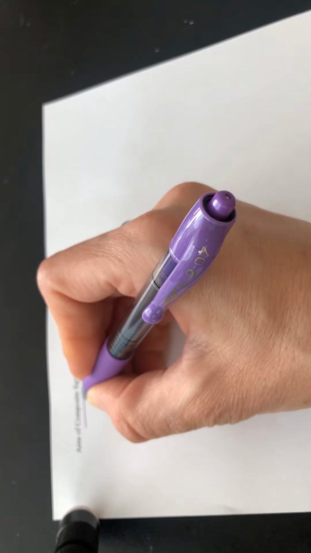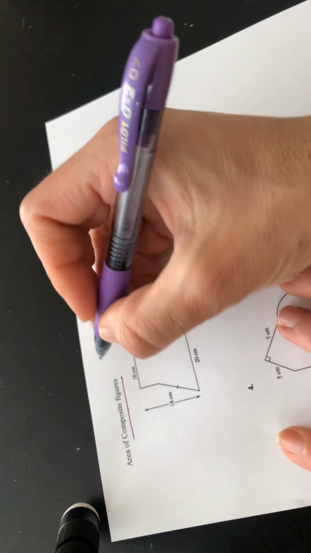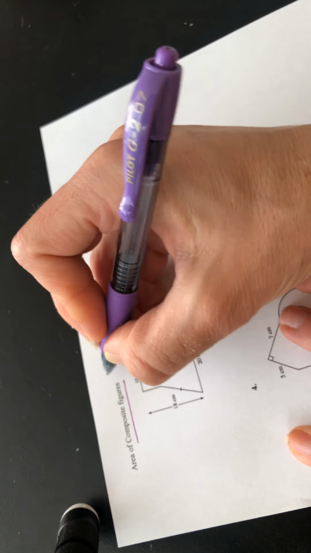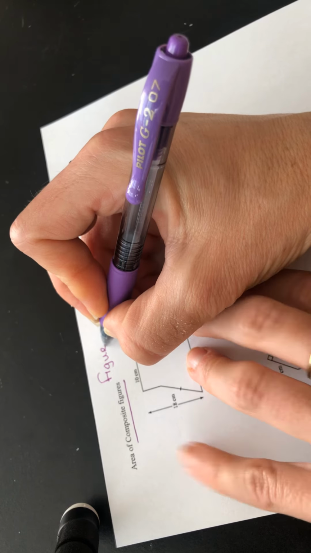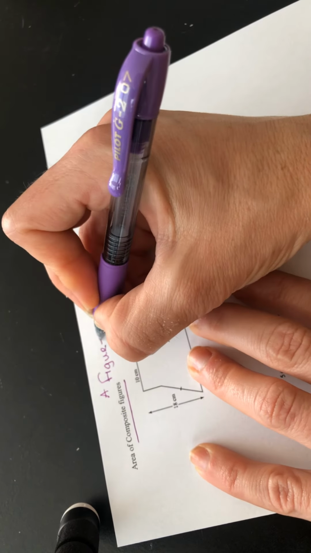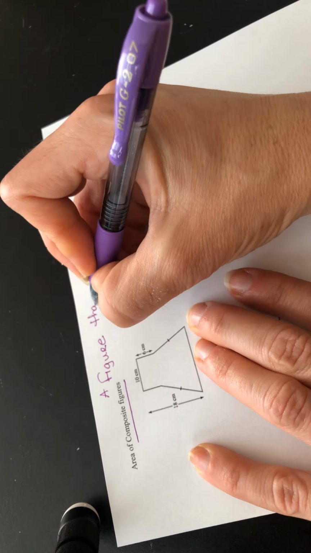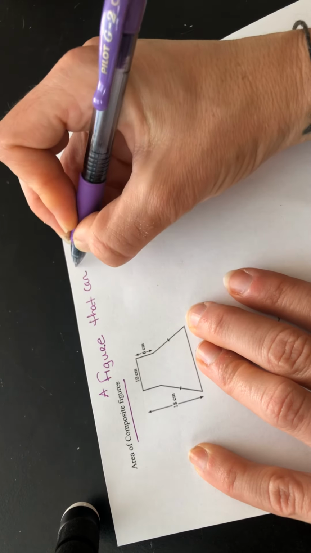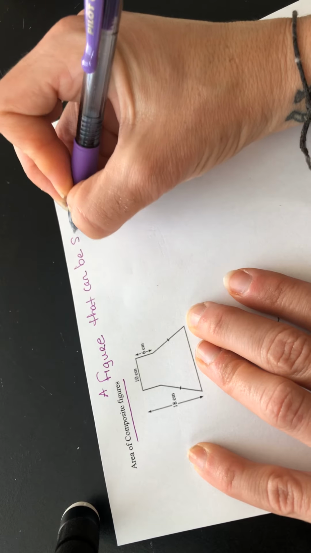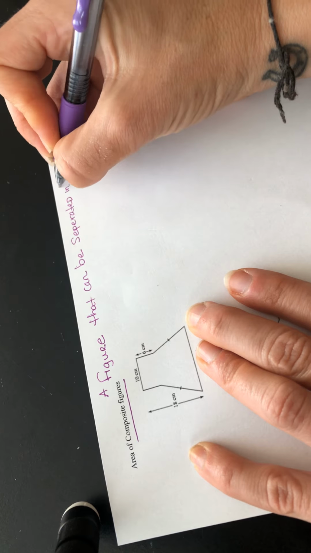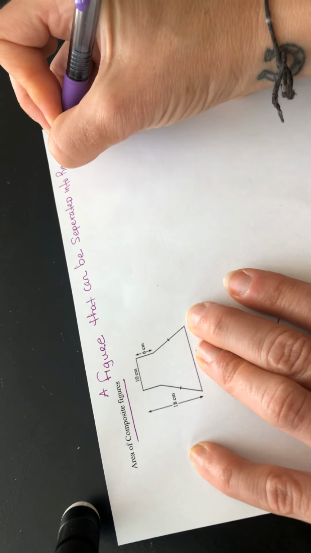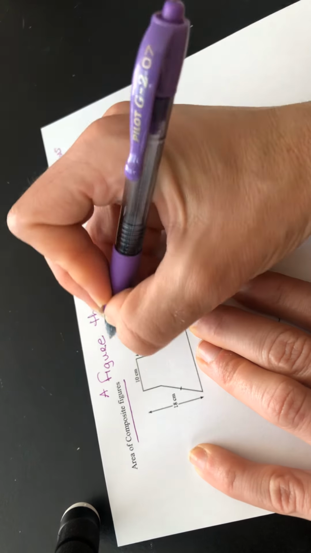A composite figure for us is going to be a figure that can be separated into regions that are basic figures.